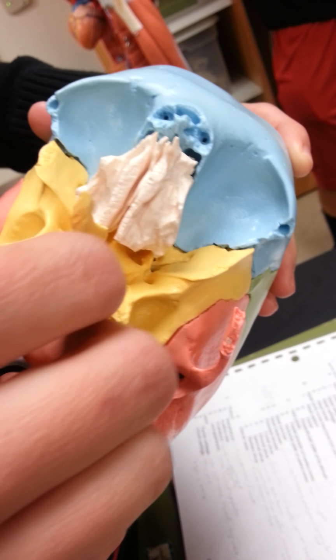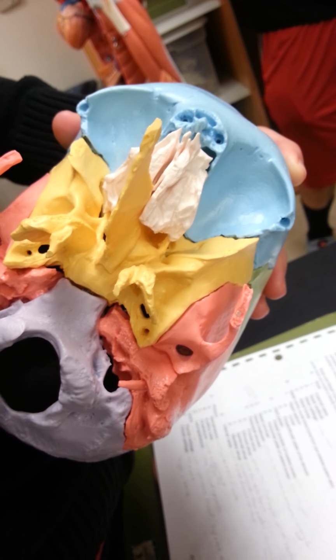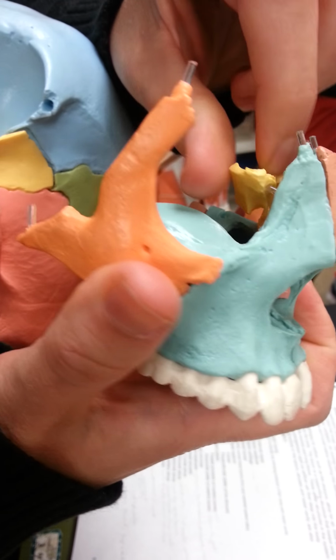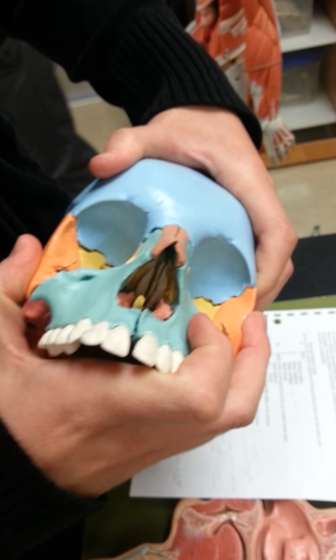Put this back real quick. So your vomer fits in here, and everything else goes on top. Just put him back together real fast. Okay, cool.